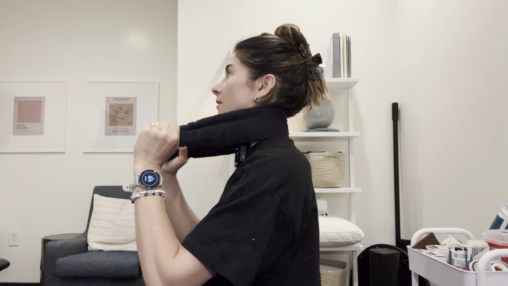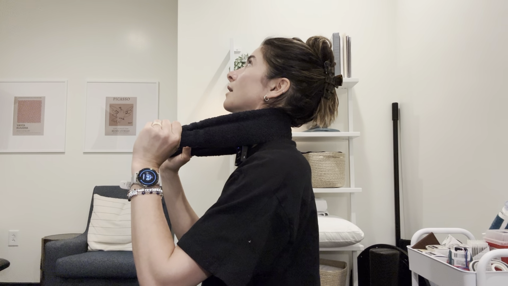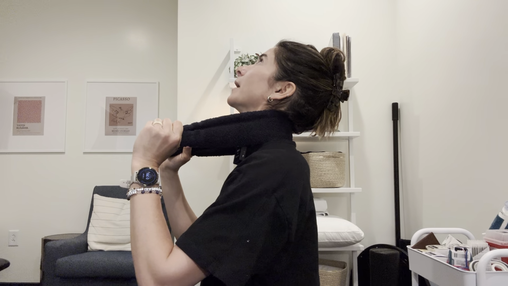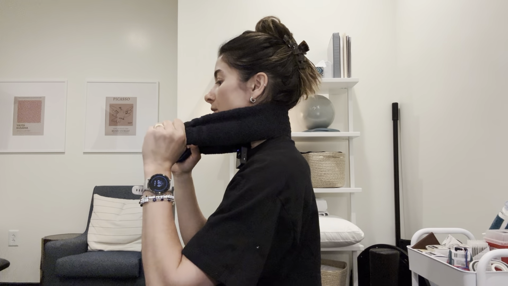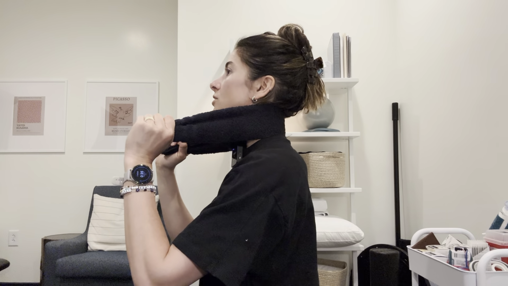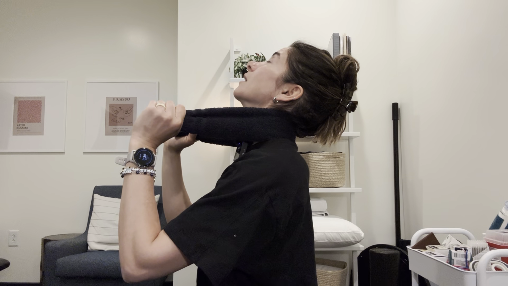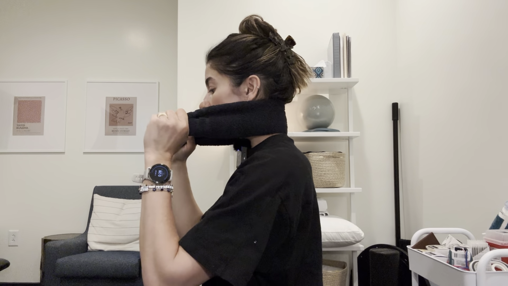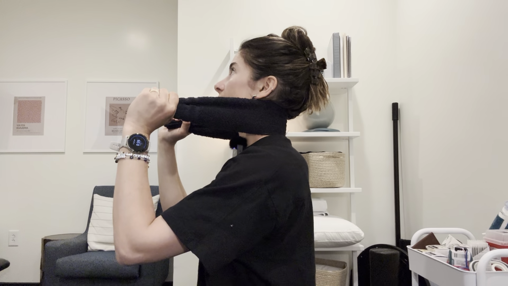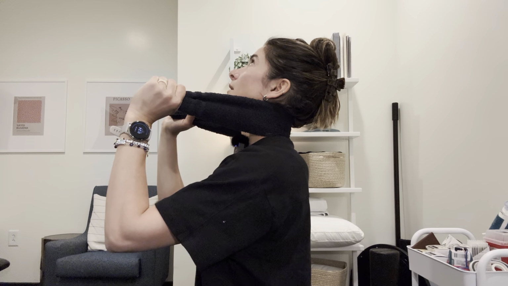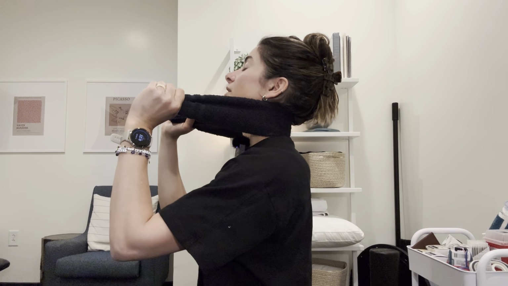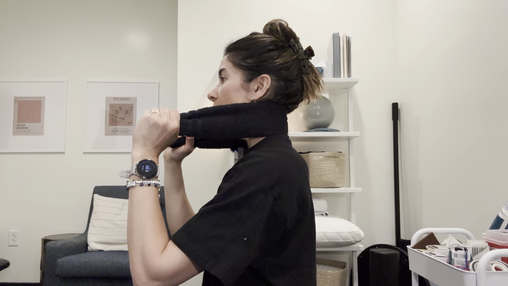Now I'm starting lower within the cervical spine, and then I'm going to make my way up each round just by a little nudge, keeping about medium pressure throughout. Those hands are going to slightly follow the movement of the chin, the jawline.